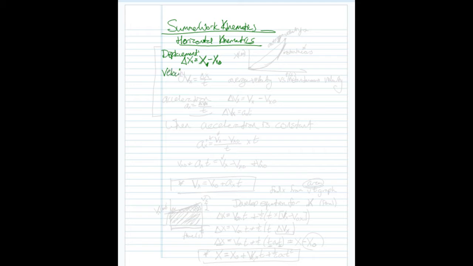We also have velocity, which we're going to use to represent v with a subscript x, and that's equal to our change in position over time. Now, I wanted to really quick talk about the difference between average velocity and instantaneous velocity.